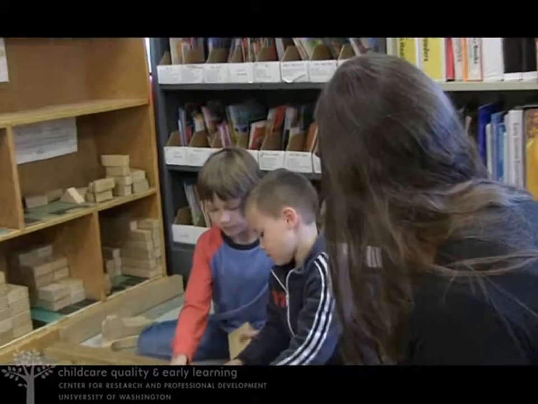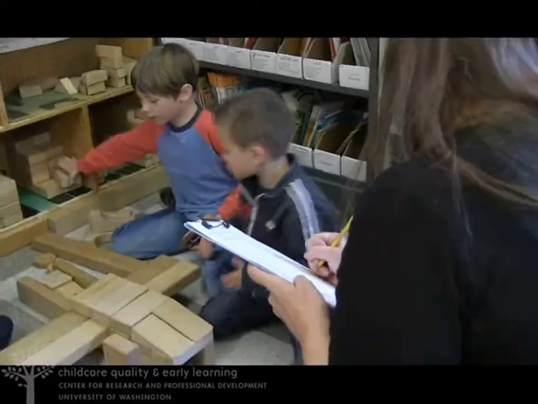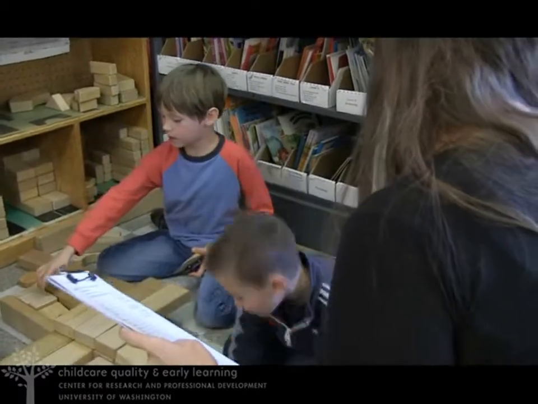So I was talking to Lex for a while, and he was making a Hot Wheels ramp where he wanted the car to jump over a wedge piece of block, and so he kept building it different ways until he was successful that way. So I was able to document that through anecdotal notes and a little bit of video on the iPad.